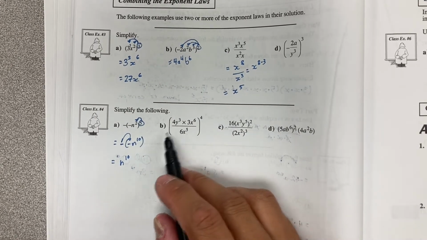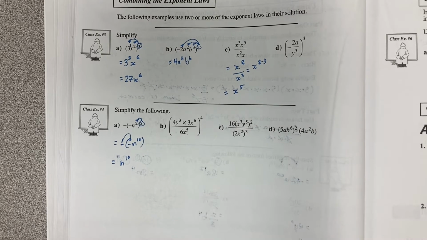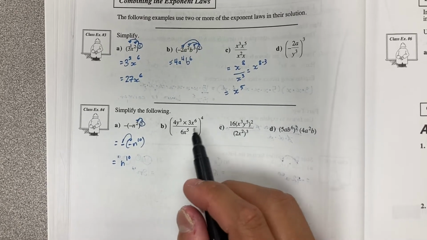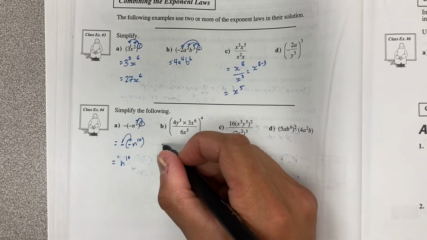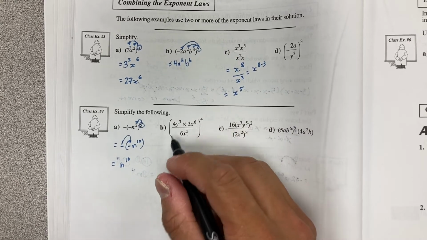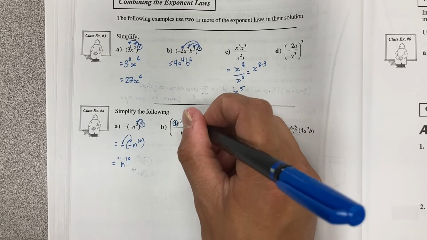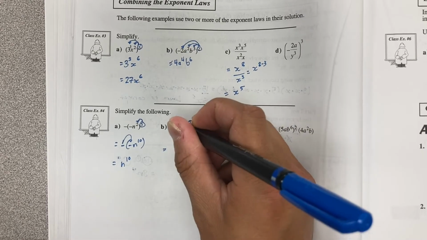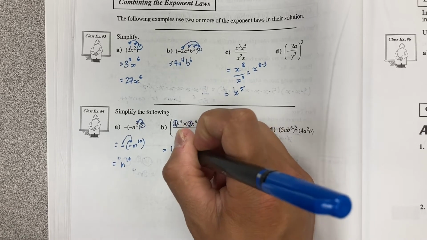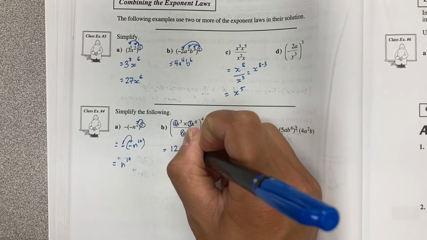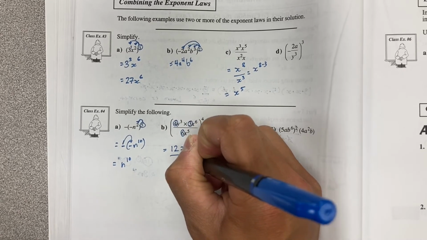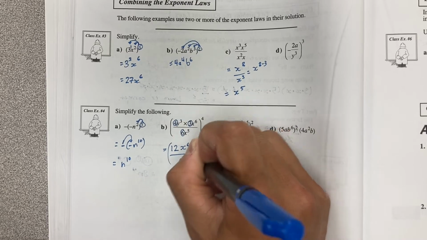Now, things get a little bit more complex when we see the power of a quotient law with the power of a power, with the product law and the quotient law, all in one question. So the first thing we want to do is simplify the inside. First of all, we have our coefficients that we can simplify. 4 times 3 is 12, and we could say this is 12 x to the power of 6 y cubed divided by 6 x to the power of 5, and this is all to the power of 4.